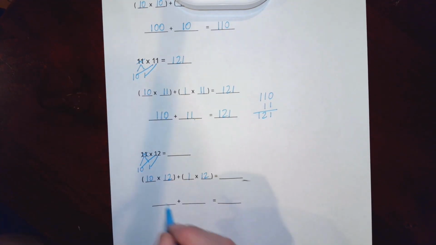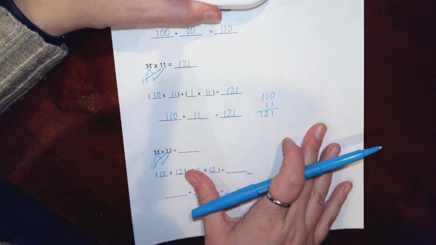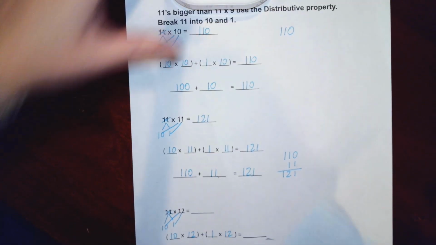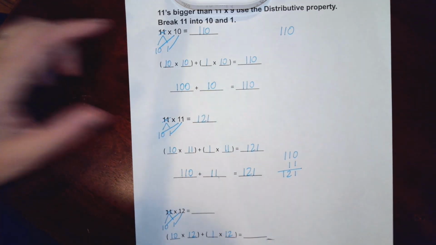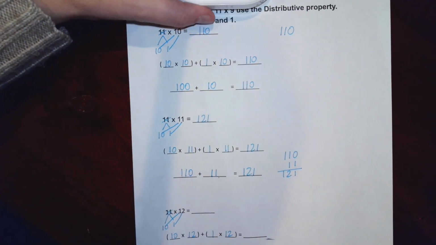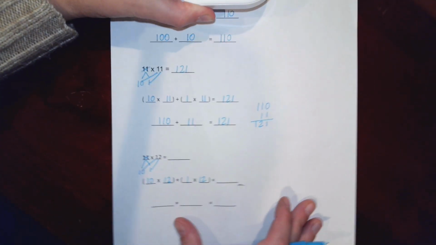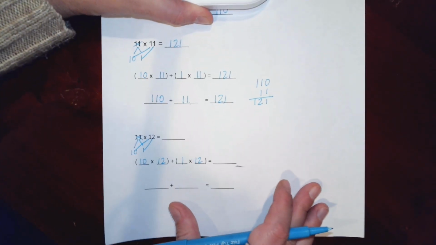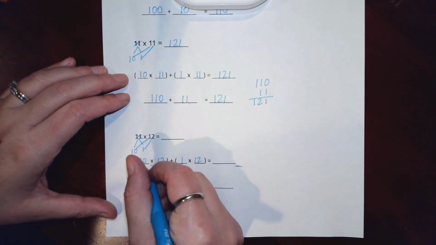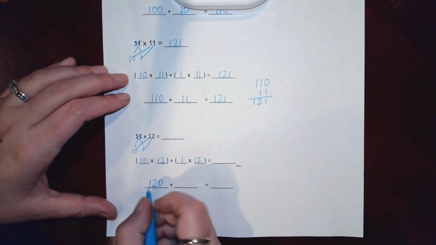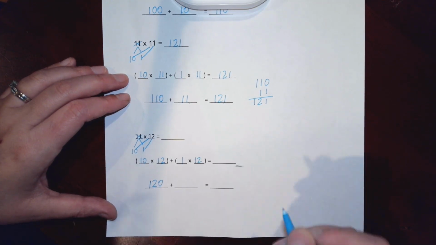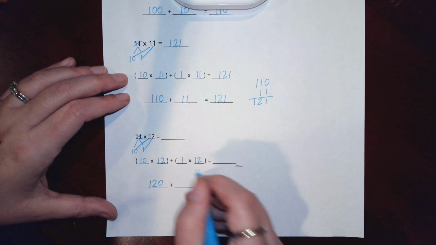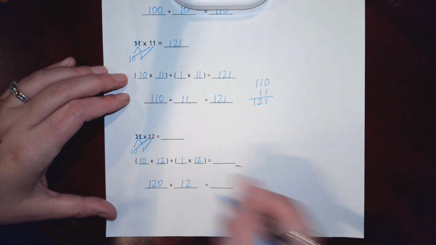Okay, so, just like we talked about up here with doing 11 times 10, I have 12 10s. What does 12 10s give me? Well, 12 10s, sorry about that. 12 10s gives me 120. Here's my 12 10s, and I have my 0 at the end. Okay, so 120, and then 1 times 12 is 12.